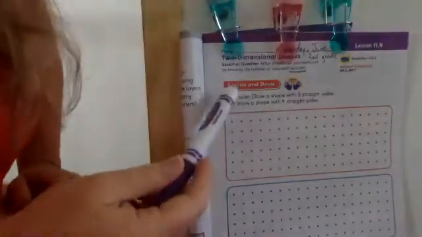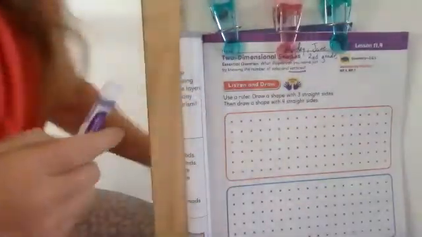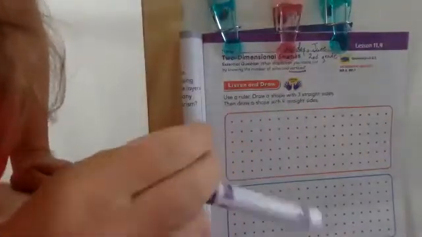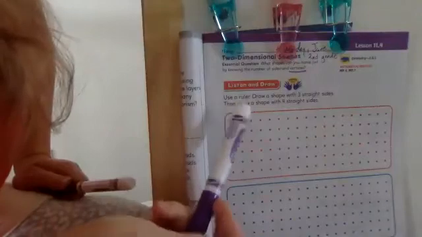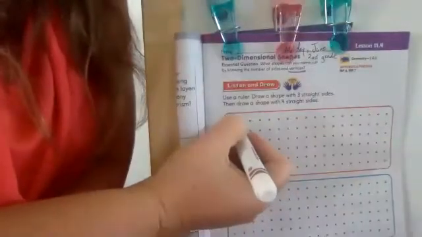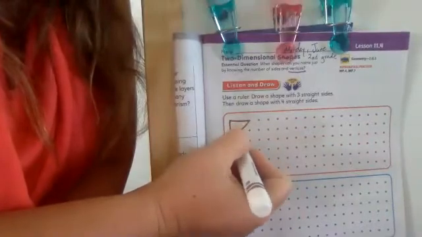So we're going to use a ruler. I don't even have a ruler at my house, so we're just going to draw as best straight lines as we can without a ruler. Draw a shape with 3 straight sides. Okay? So go ahead, and I want you to draw a shape with 3 straight sides.